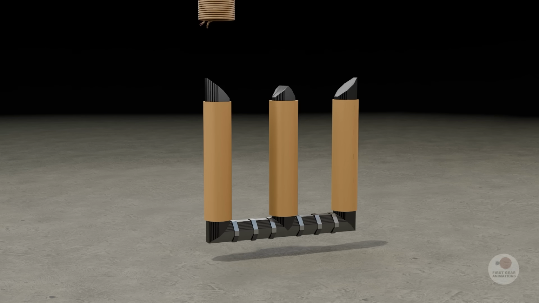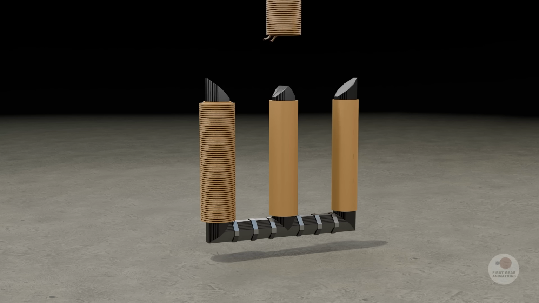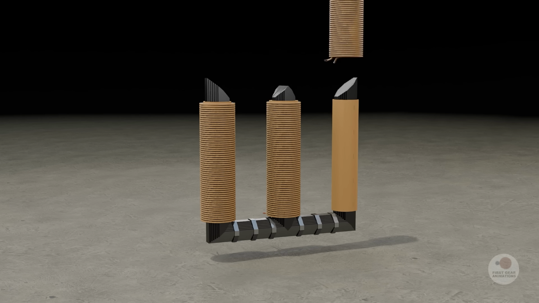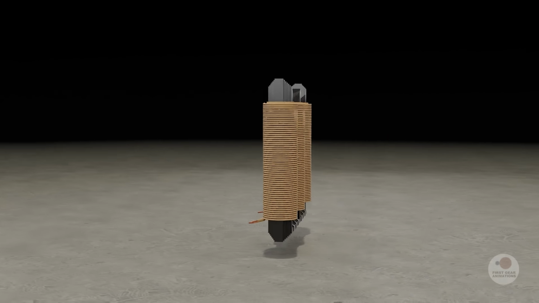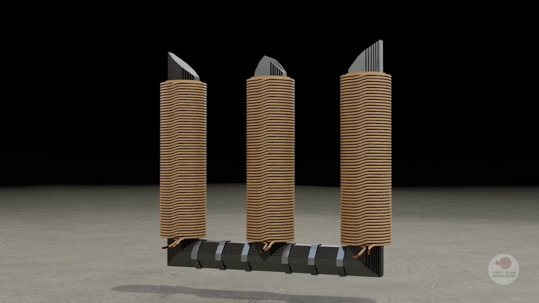The low-voltage winding is always placed closest to the core. This is because it operates at a much lower voltage rating and requires less insulation between itself and the core. This placement saves both space and material.